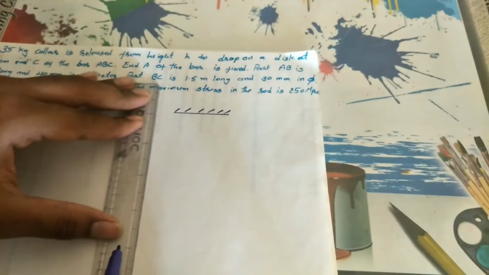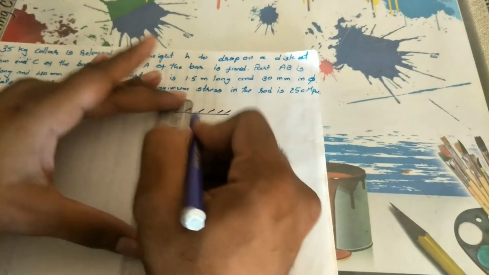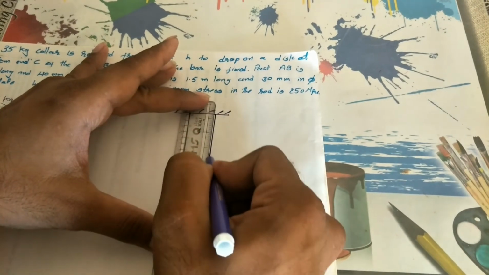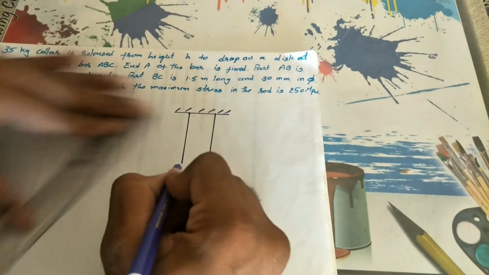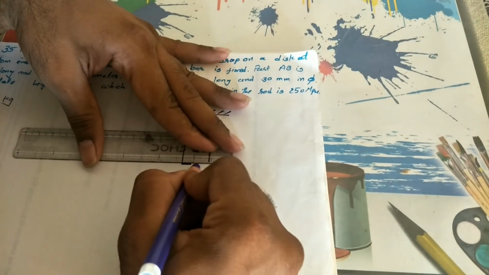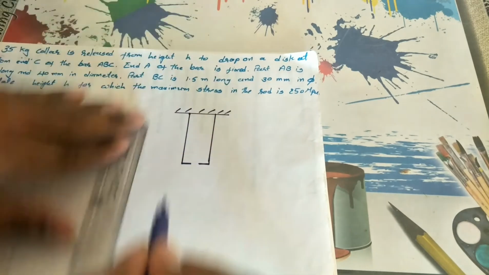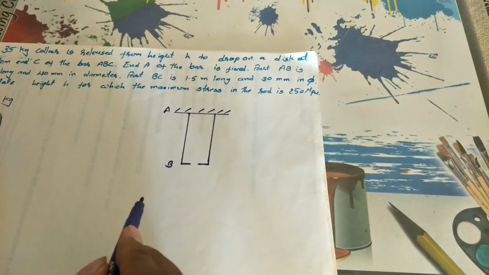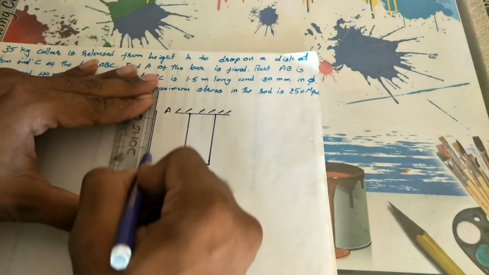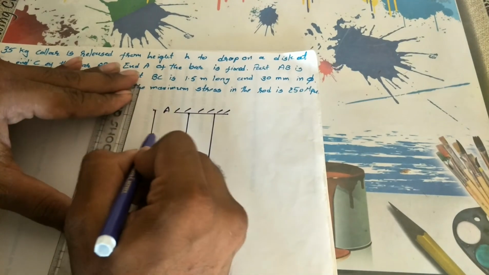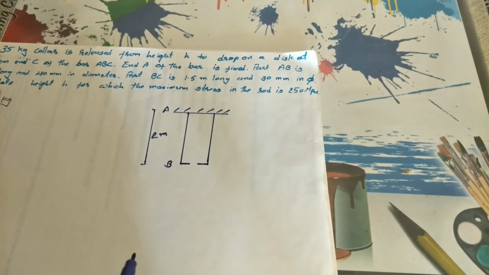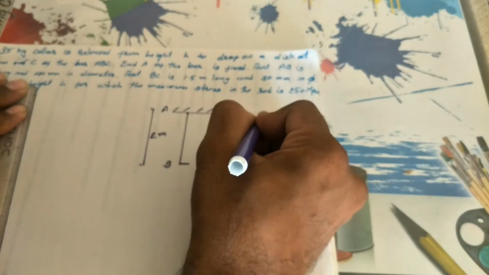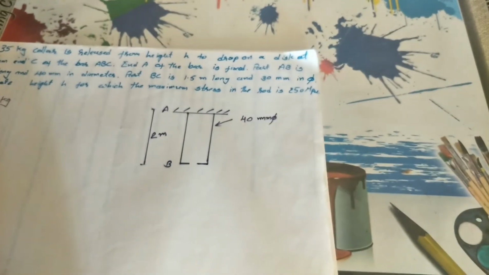This is your fixed portion. This is your AB portion, which is 2 meter long and 40 mm in diameter.